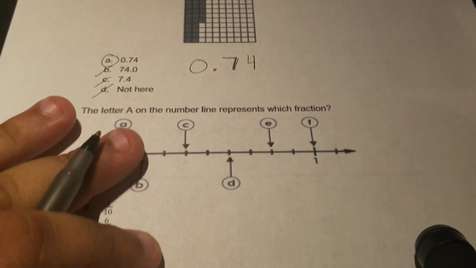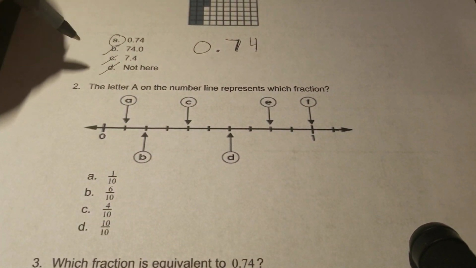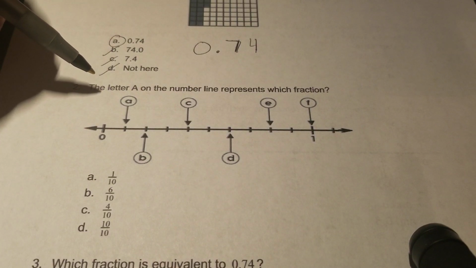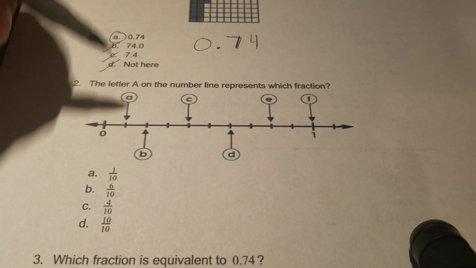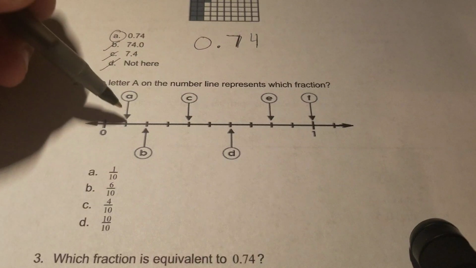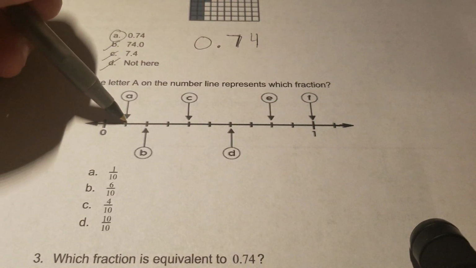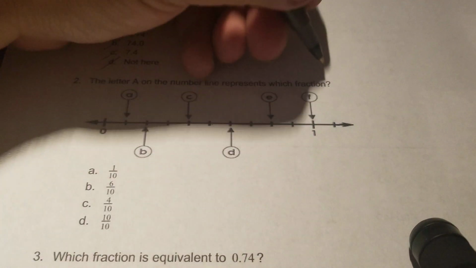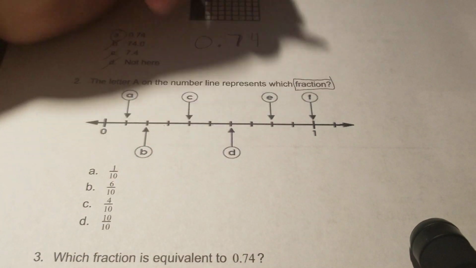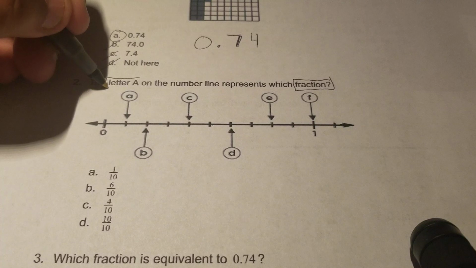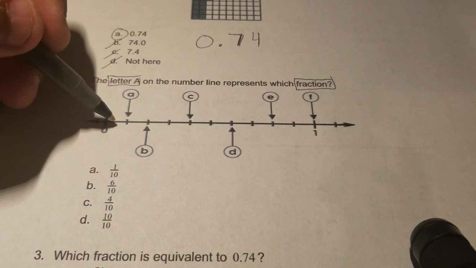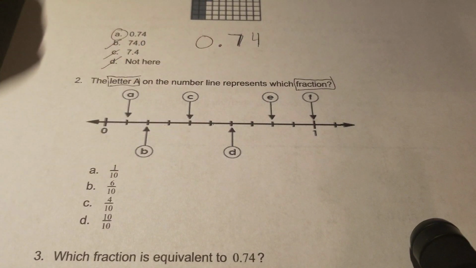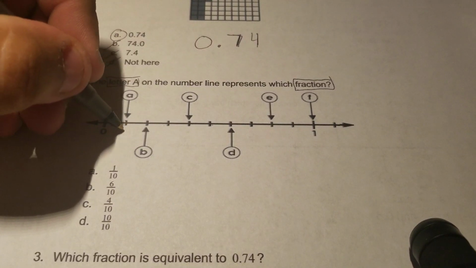For number 2, the letter A on the number line represents which fraction? Well, from 0 to 1, there are 1, 2, 3, 4, 5, 6, 7, 8, 9, 10. Remember, we are looking for the fraction, and we're focusing on the letter A. So it looks like it's 10 jumps to get over there, so I can tell you these fractions are tenths.